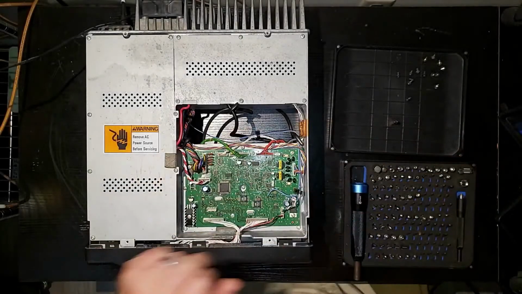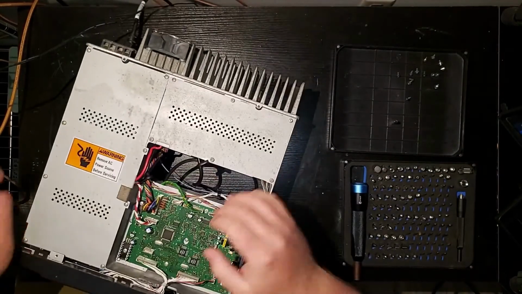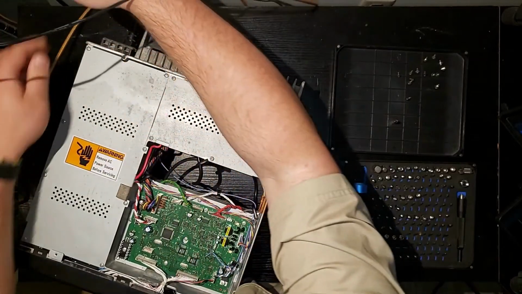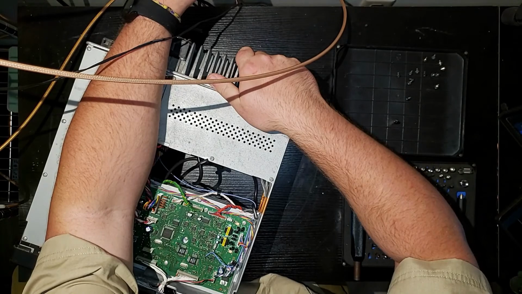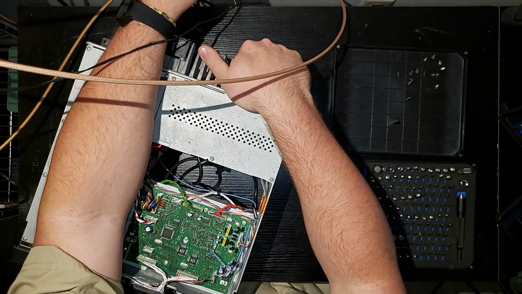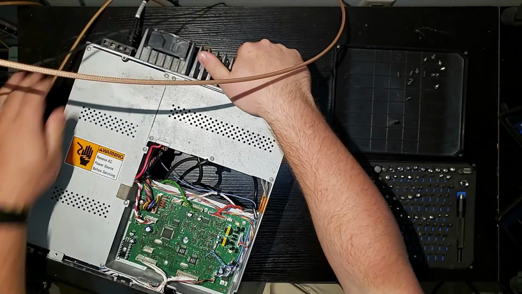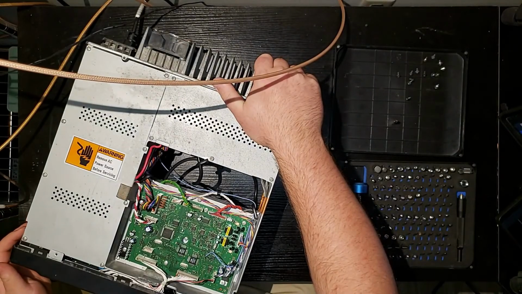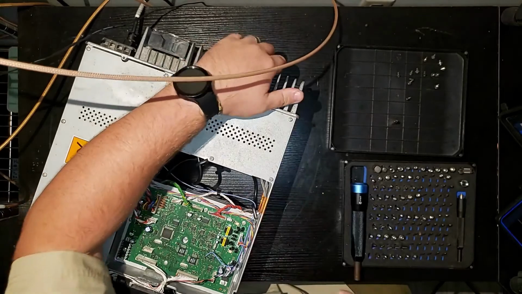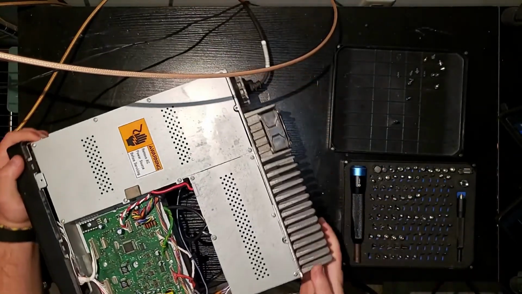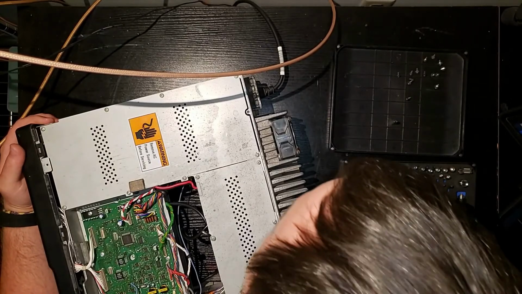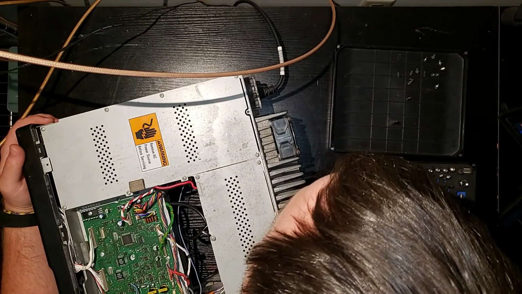Back here. Start getting hooked up. Oh man, this thing is hot and I don't even have it doing it. Okay, well, there's your first hint. It's not even transmitting and it's hot.